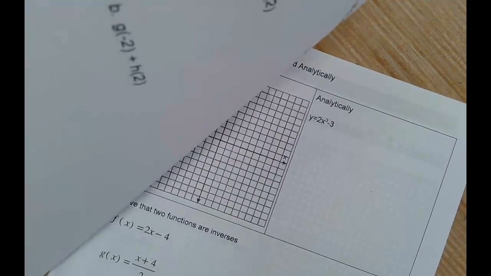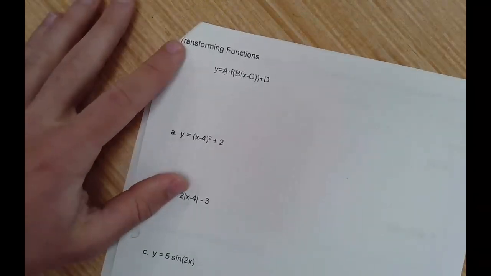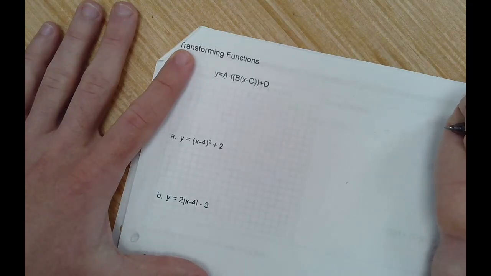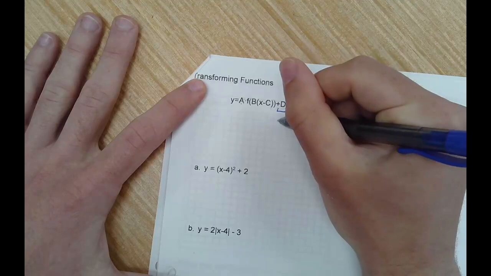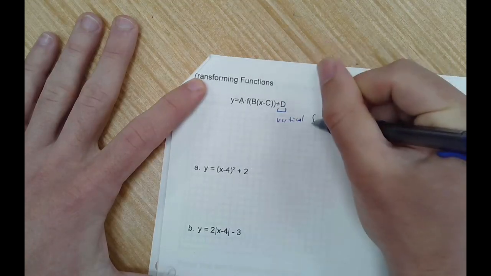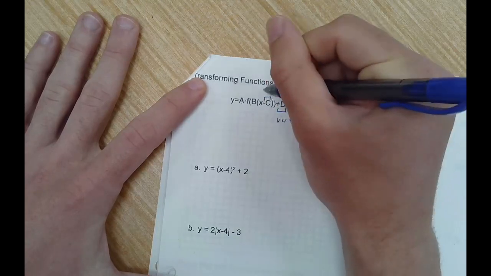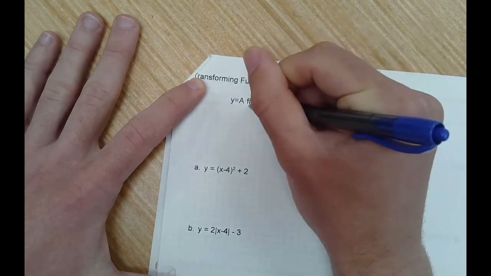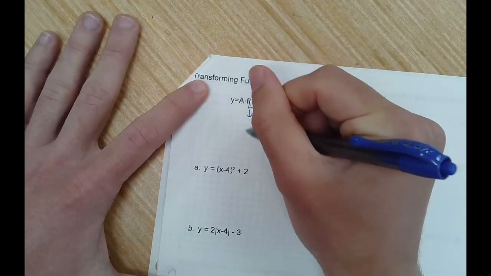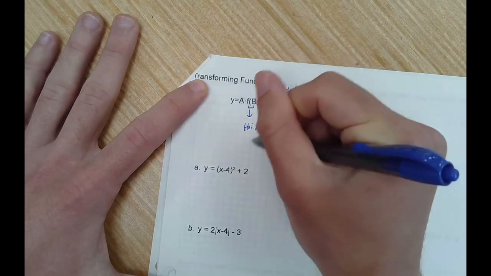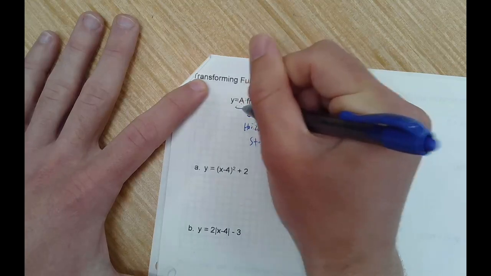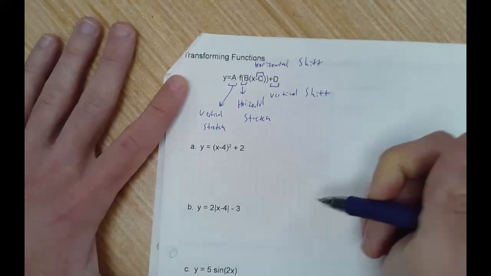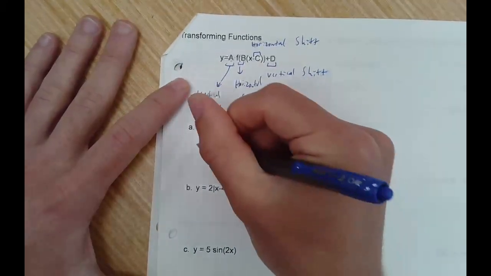Transforming functions. Okay. So we have different values that can transform the function, right? The d is your vertical shift. This c is your horizontal shift. This b is the horizontal stretch. And then the a is the vertical stretch. So let's look at these functions, what's going on. Let's just list what's going on.